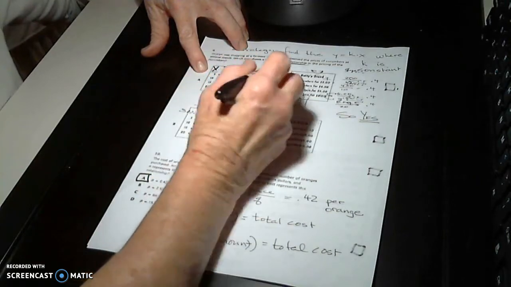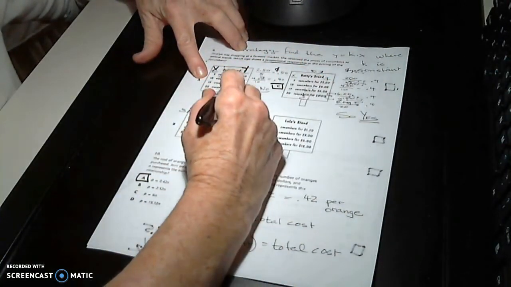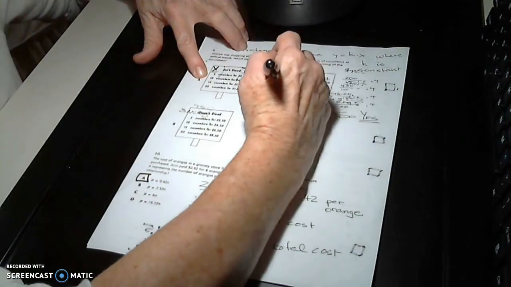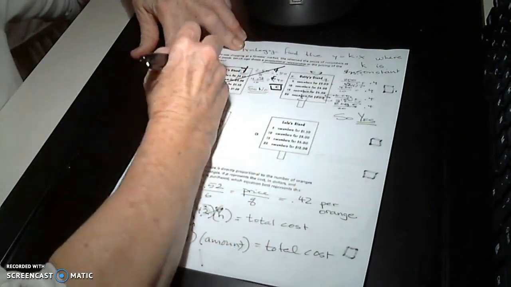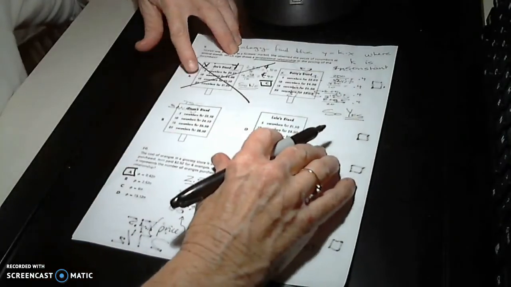my x is 5. I divide them. I get 50 cents for the first pair. The second one, $4 divided by 10, well, that's 40 cents. So absolutely not. I can cross that one off. It doesn't work because the second price is not the same as the first price.